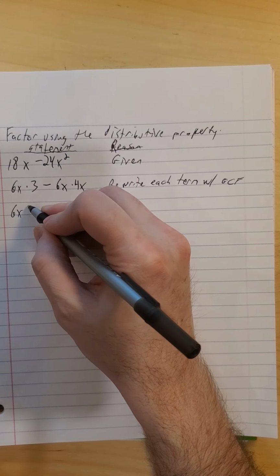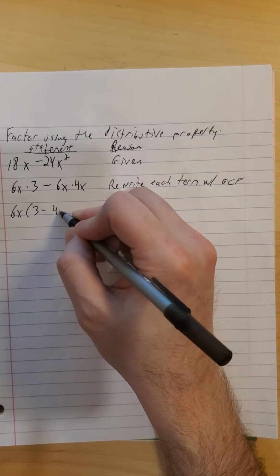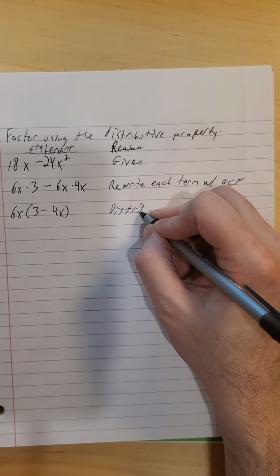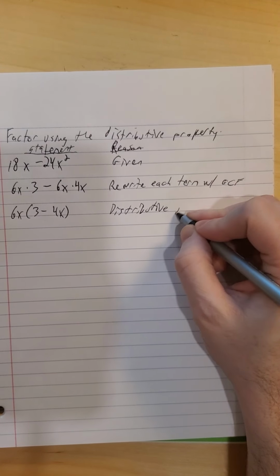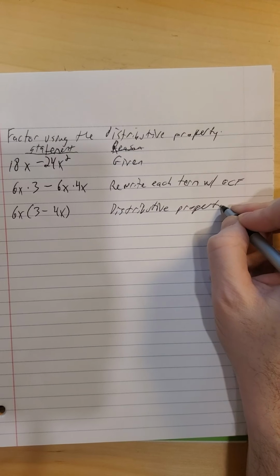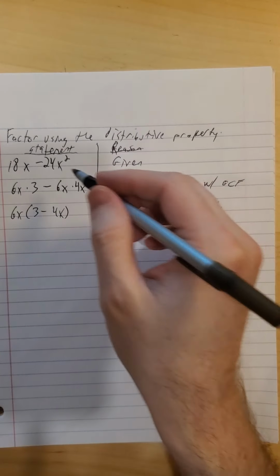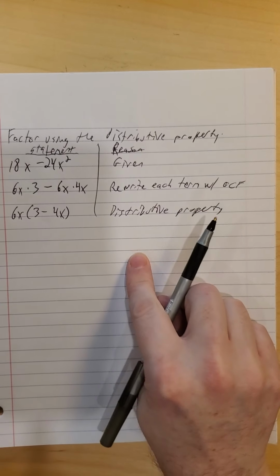And then we apply the distributive property. So not just what are we doing, but why are we doing it?